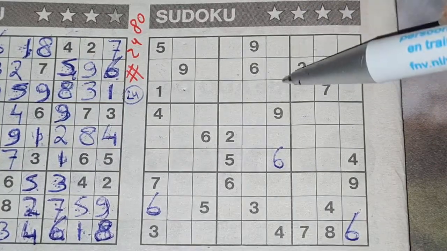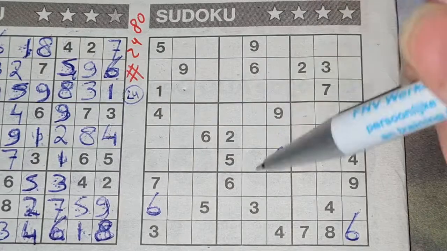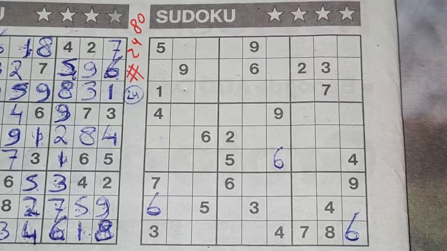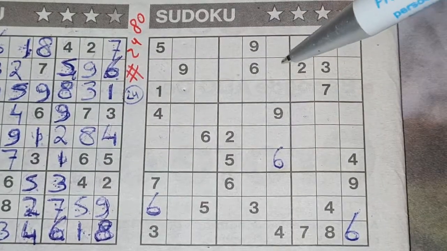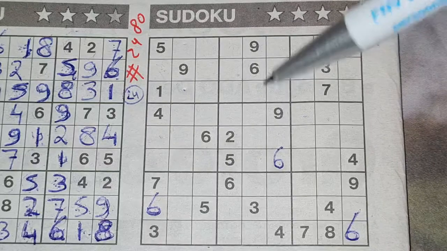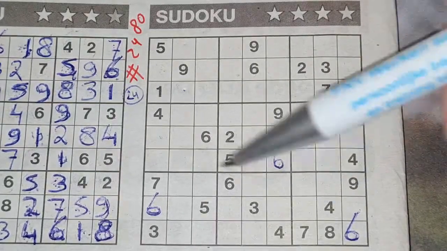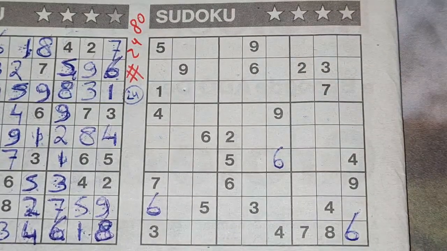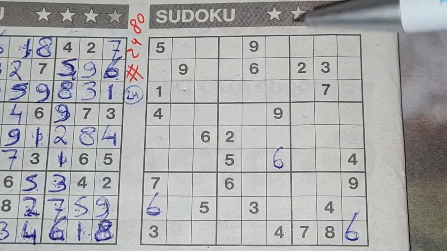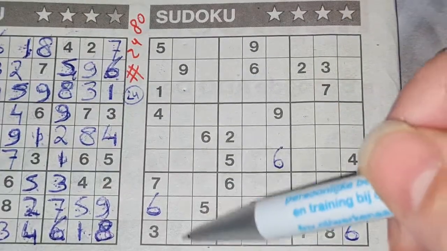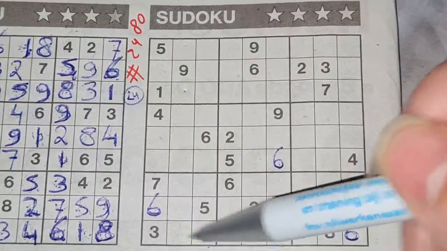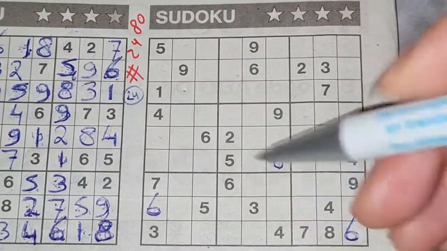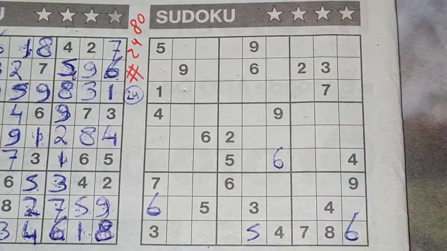How about, let me see. 4, 4. Yeah. 5. The last row, 4 missing numbers. One of the missing numbers is a 5. We see here 5 in this big square, so no 5 in these 2 boxes. So the 5 could be here, could be there. Well, we see another 5 there, so no 5 here. 5 should be there.